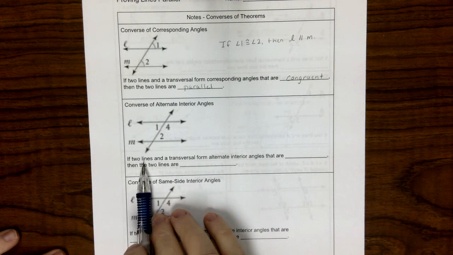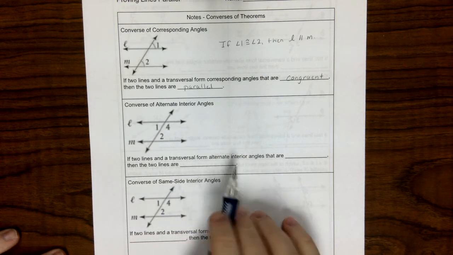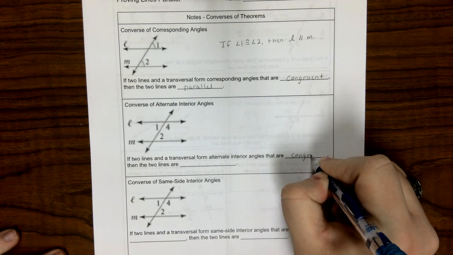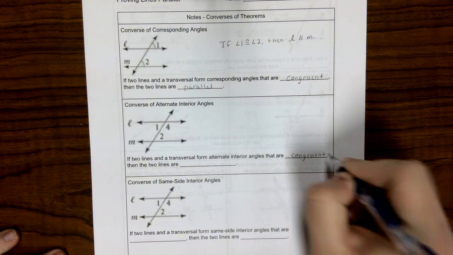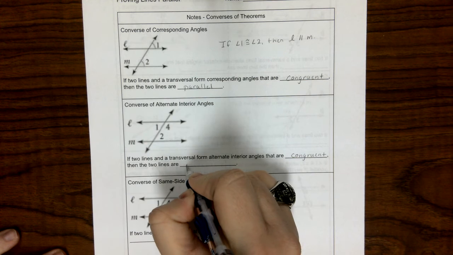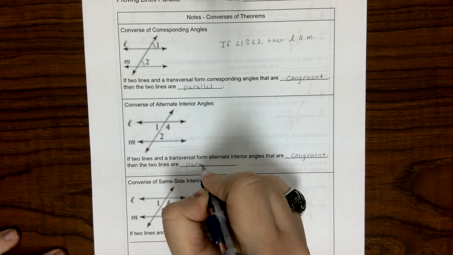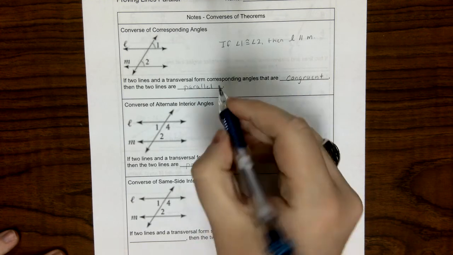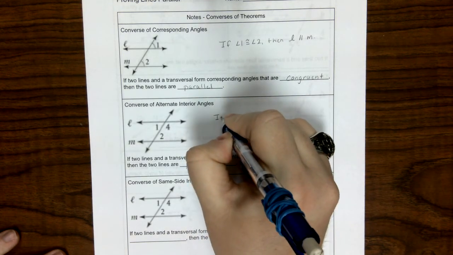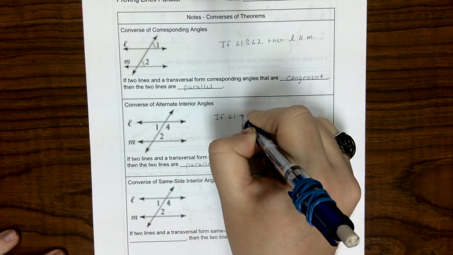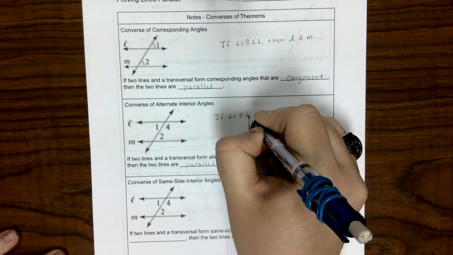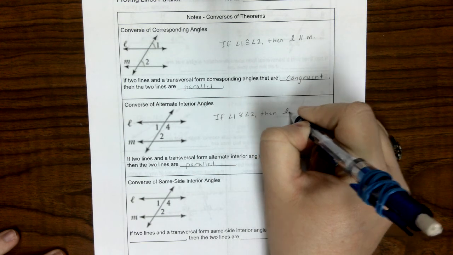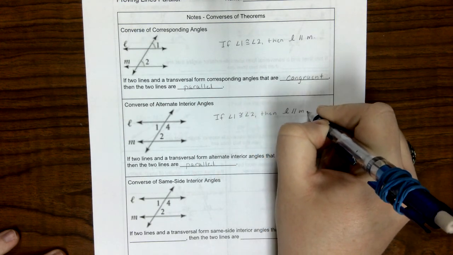So if 2 lines and a transversal form alternate interior angles that are congruent, then the 2 lines are parallel. So we say if angle 1 is congruent to angle 2, then L is parallel to M in this instance.